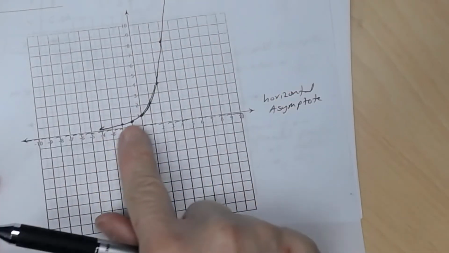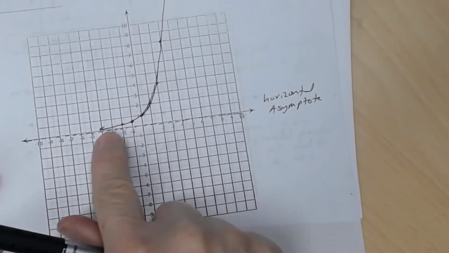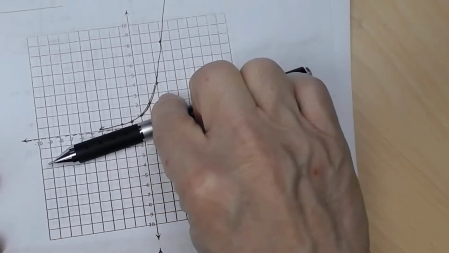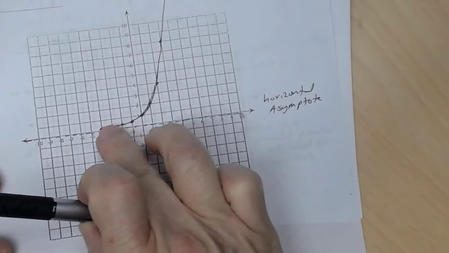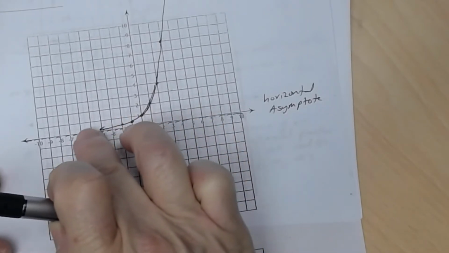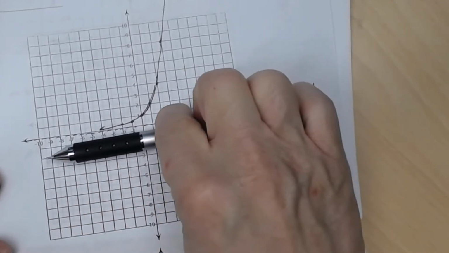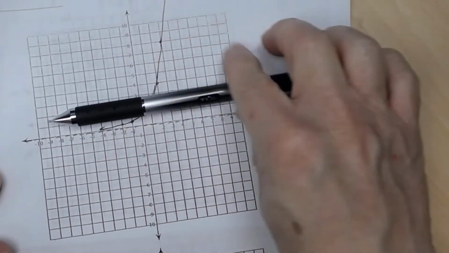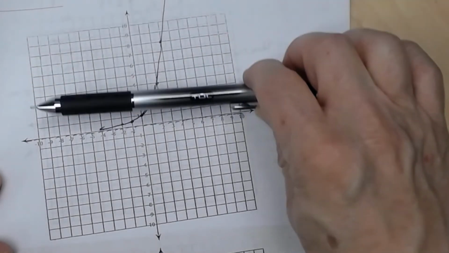It looks like I'm touching the graph at the horizontal asymptote, which has y value 0. But remember, it doesn't touch it. It gets closer and closer without touching it. So we're going to say from 0 to infinity. That's going to be your range.